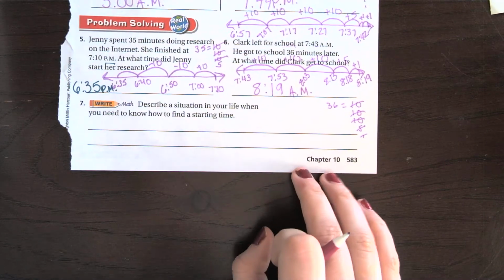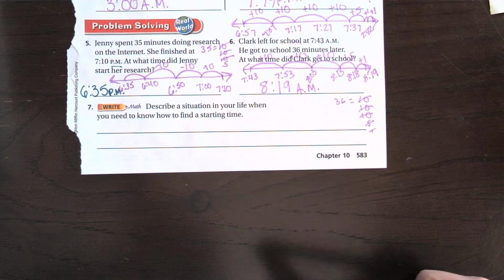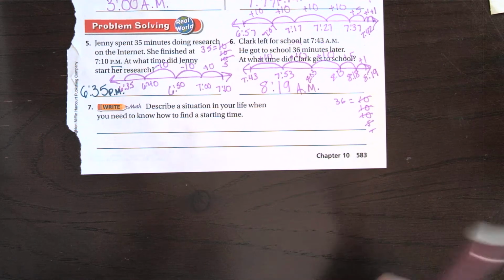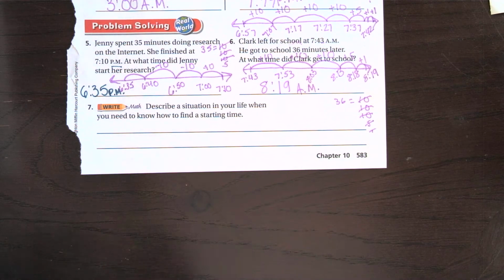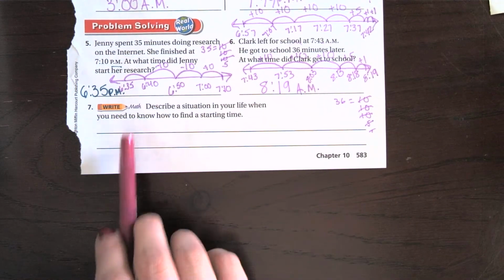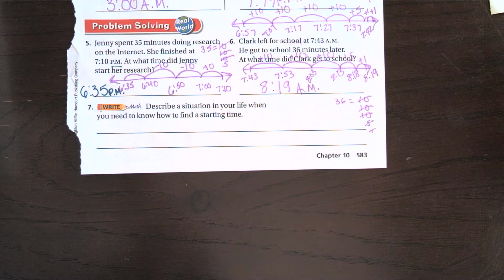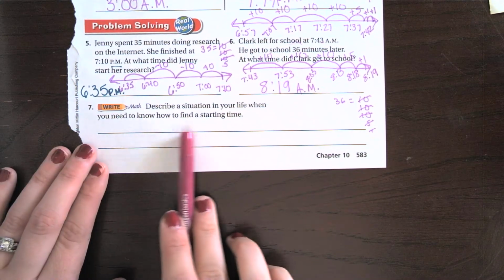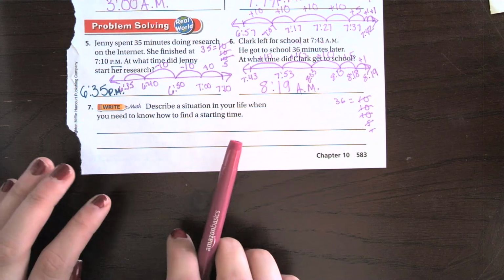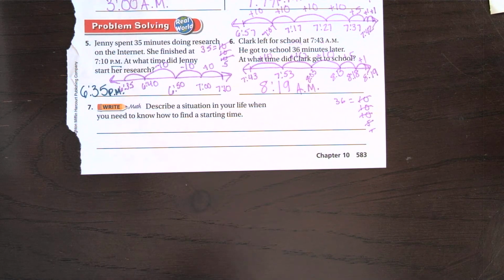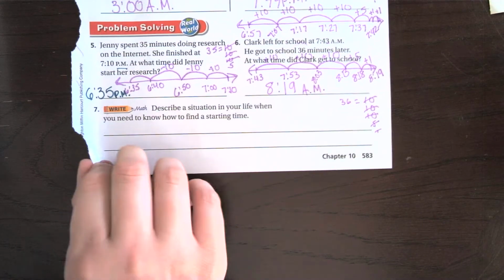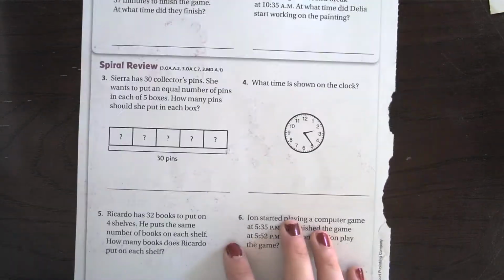So number 7 says, describe a situation when you need to know how to find a starting time. Well, the first example that comes to my head is I need to know when I have to leave my house so that I can get to school on time. So my starting time would be what time I have to leave my house. I leave my house at 6:45 a.m. so that I can get to school by 7 o'clock a.m. So when I need to know my starting time would be when I'm leaving for work in the morning. Just like you guys need to know what time you need to leave your house so that you can get to your bus. So you don't miss that bus in the morning.